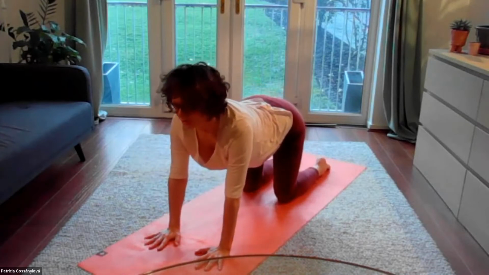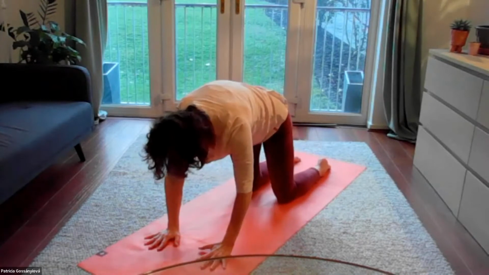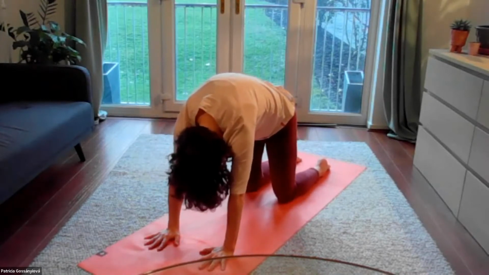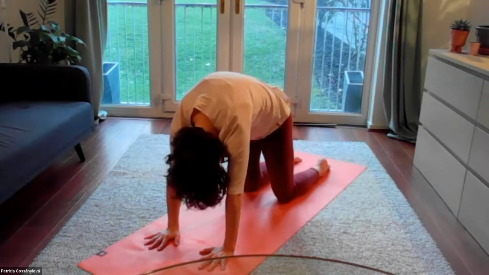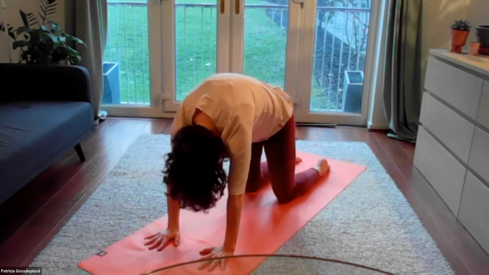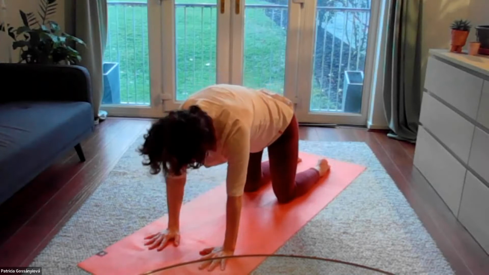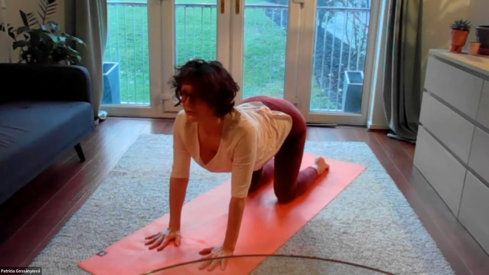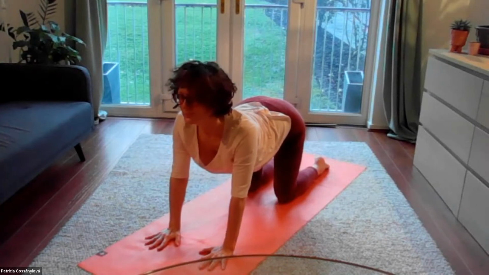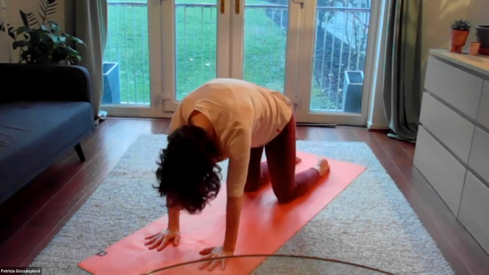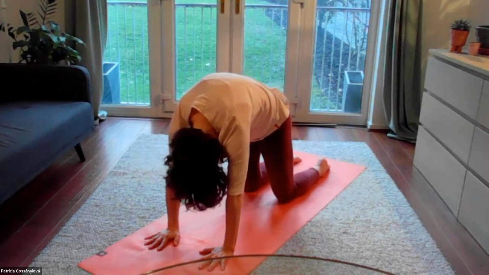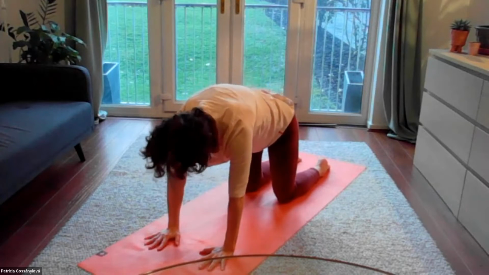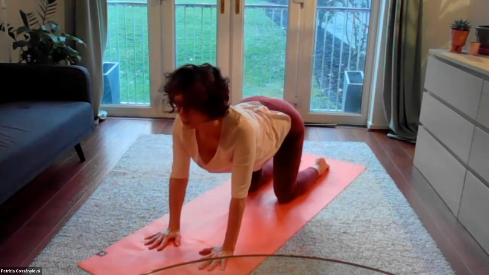Now we change the breathing formula. We stay with our spine pushed up to the ceiling, and we inhale in this position, and then move with the exhale to the position where we have inhaled before. So it's a reversed breathing formula. We inhale with our spine pushed up towards the ceiling, and we exhale while pulling the belly down to the floor.